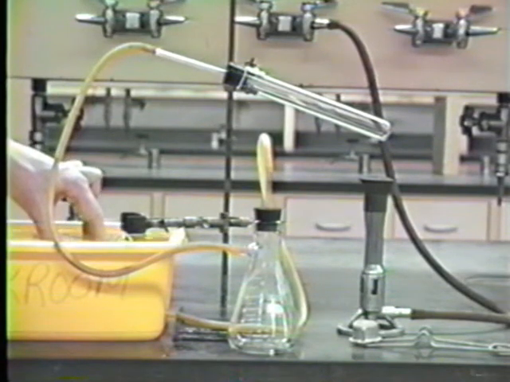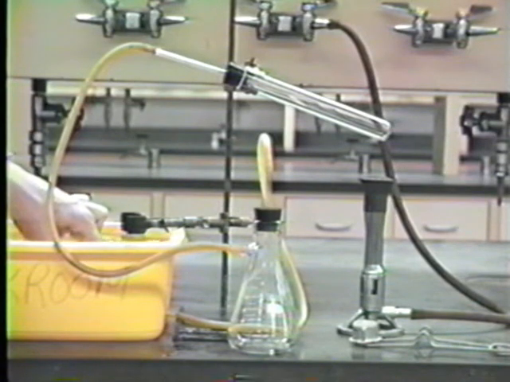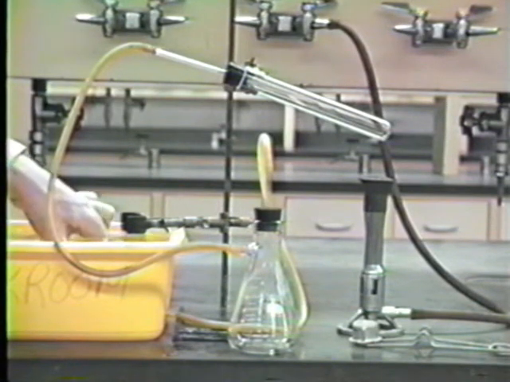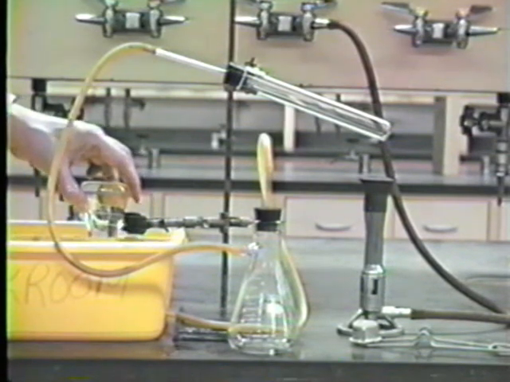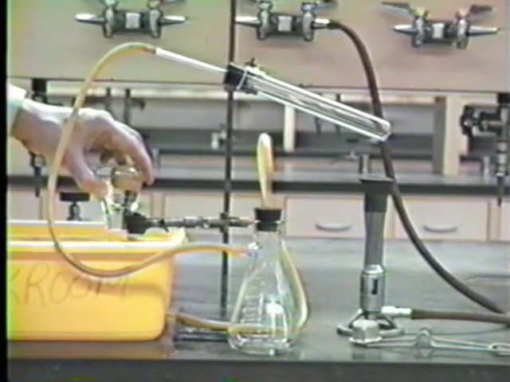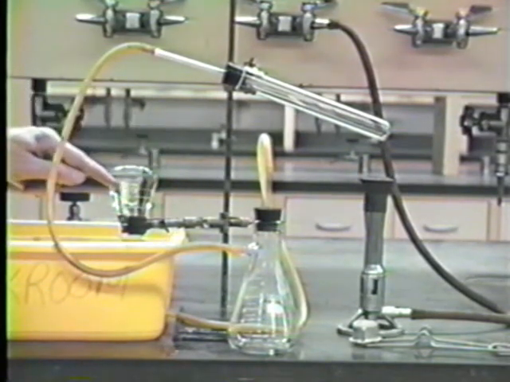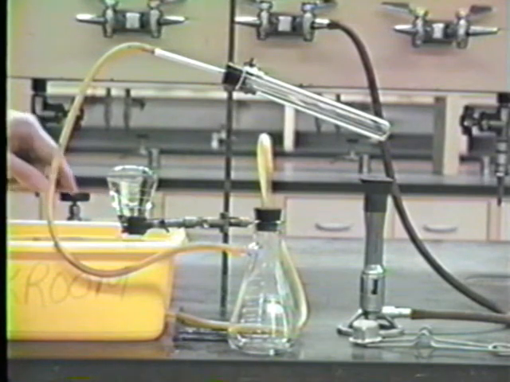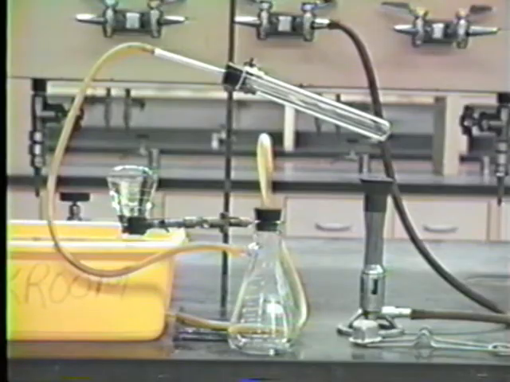To set up the collecting flask, you merely fill this up with water completely, and then when you put it out of water, do not take the opening out of water, and just hang it up so that the opening remains underwater. Now your flask is completely filled with water, and it'll be only the oxygen which displaces this, as far as the water is concerned.